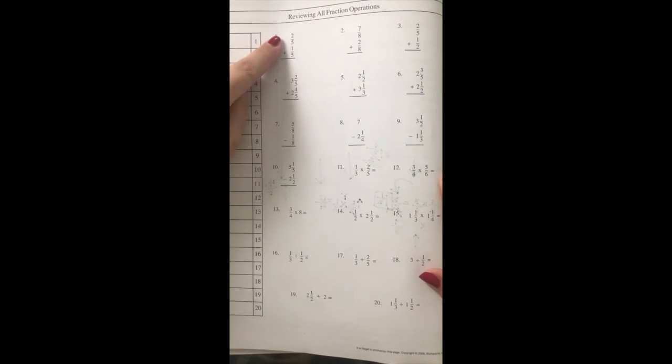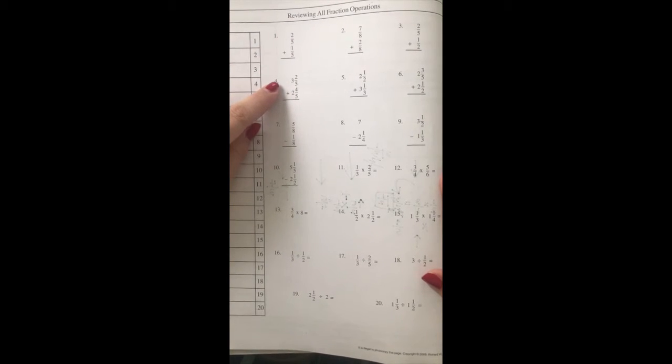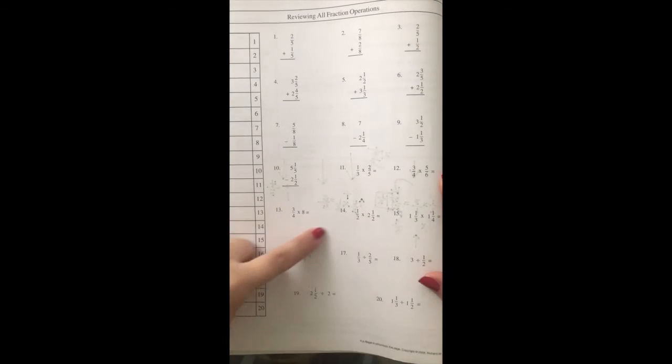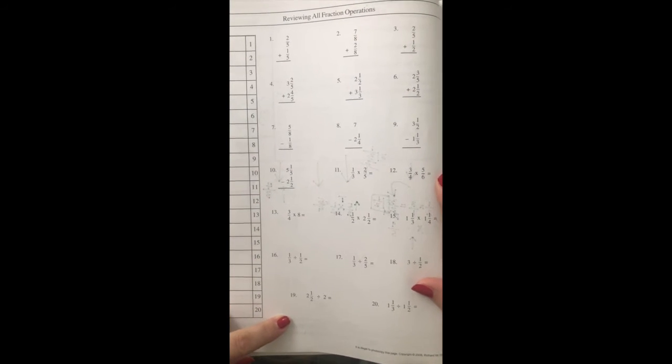There's a few addition here, there's adding mixed numerals here, then we go to subtraction, then multiplication, and then finally division. But as you know, these all have some extra rules or some different kinds of rules depending on the operation.